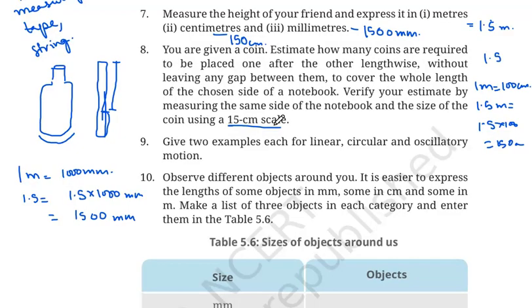How are you going to do it? You have to take a notebook, and suppose the length of the notebook is, let us take, maybe 30 centimeters. You can just take a notebook and measure the length. Not necessarily 30 centimeters; you can take any length notebook and write down your own observations. Now take a coin, whichever coin you are taking, and measure the size of the coin. Suppose the size of the coin is 2.5 centimeters.